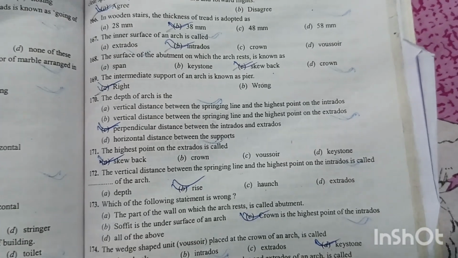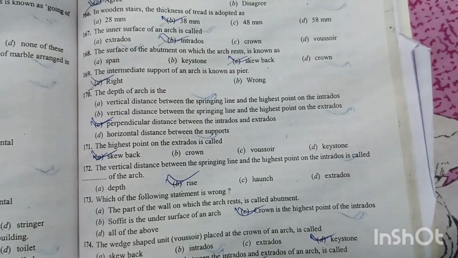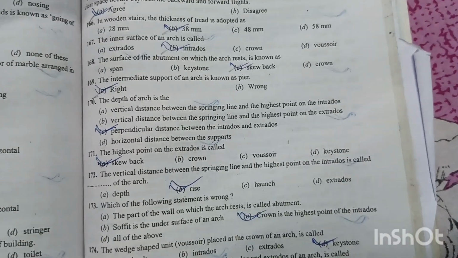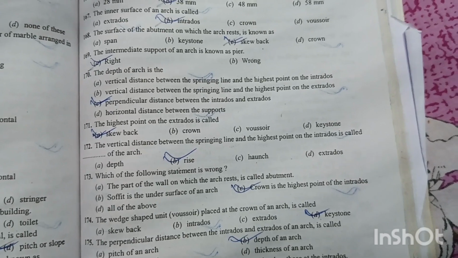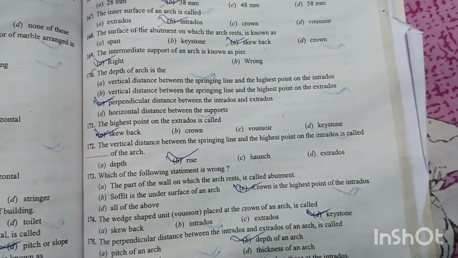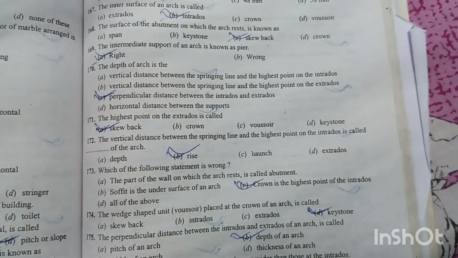Option C is the right answer. Question number 171. The highest point on the extrados is called skew back. Option A is the right answer. Question number 172. The vertical distance between the springing line and the highest point on the intrados is called rise of the arch. Option B is the right answer.